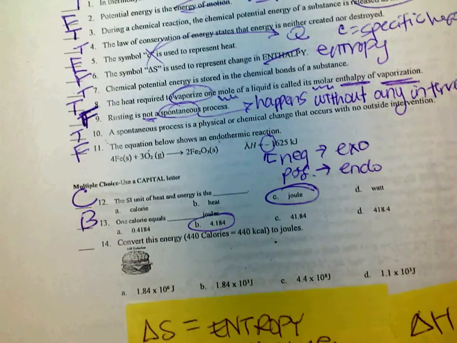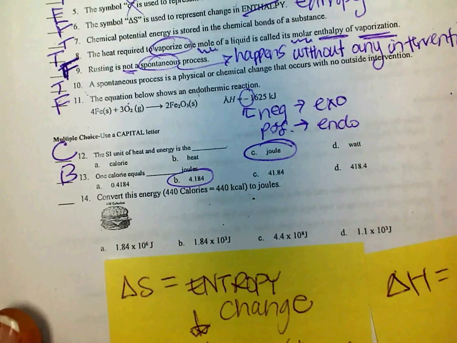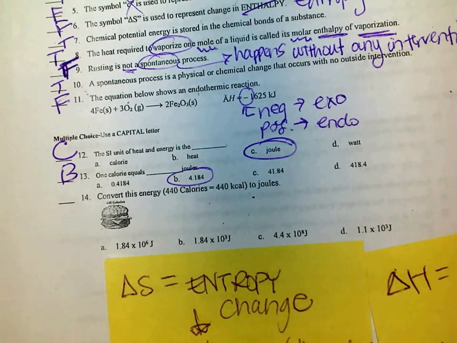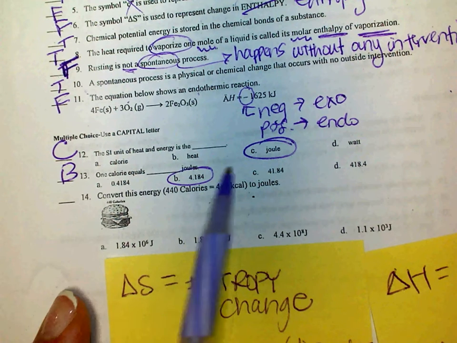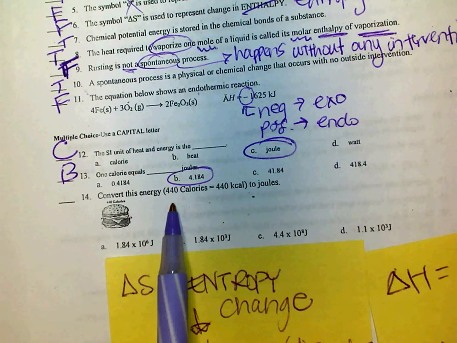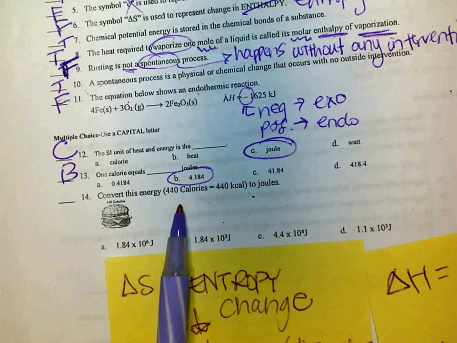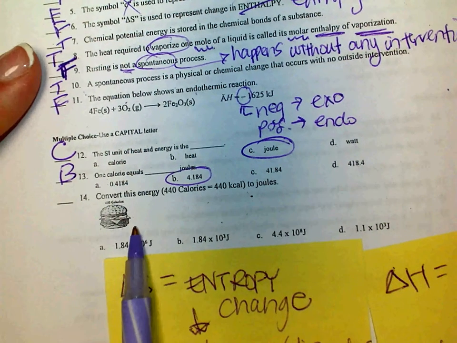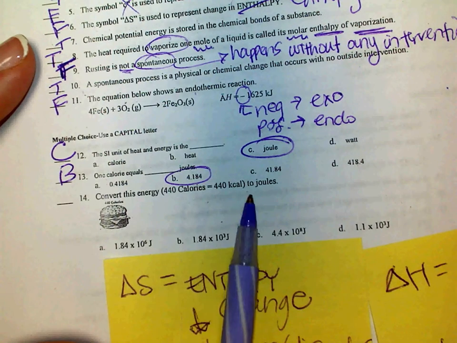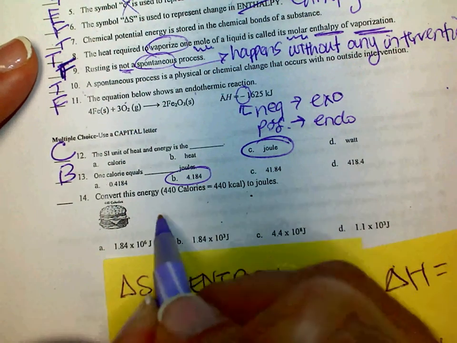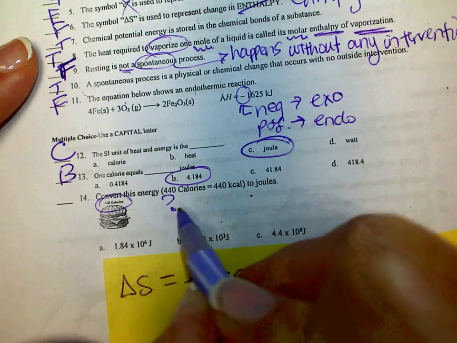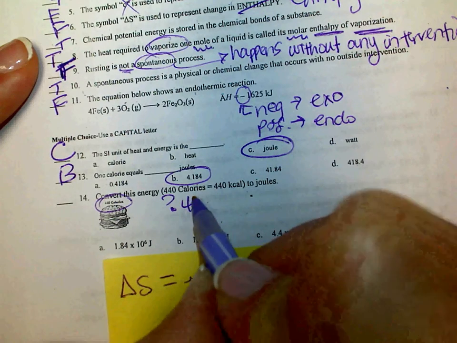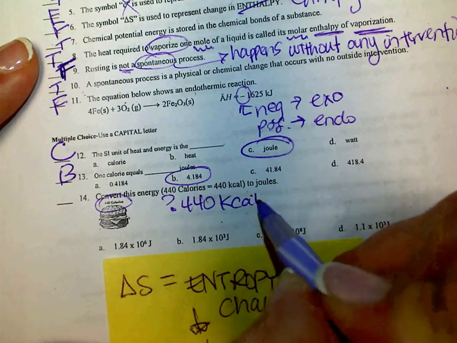Now, number 14. It shouldn't be hard. Some of this stuff I'm pointing out to you is how you find the answer using your laminated sheet. But keep in mind, on test day, things tend to be a little bit more challenging, especially if you're on your own, okay? Number 14. Convert this energy to joules, all right? You know what? There is 440 kilocalories.